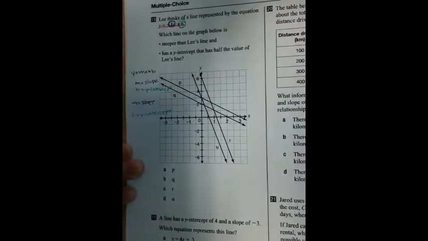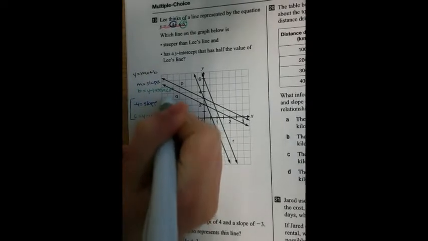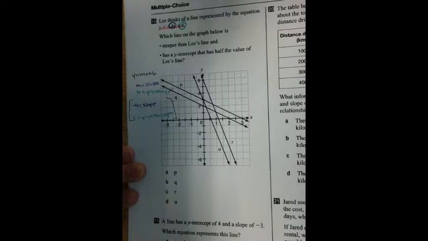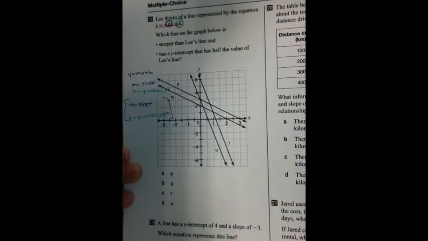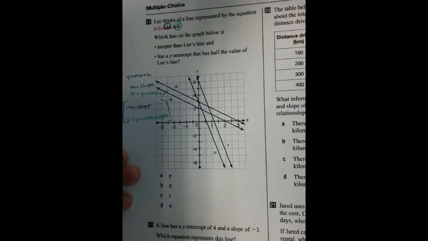Okay, so now that we have all of this information mapped out for us, we are going to read the actual question. Lee thinks of a line represented by the equation y equals negative 4x plus 6. Which line on the graph below is A, steeper than Lee's line, and B, has a y-intercept that has half the value of Lee's line? Then we're given possible answers.